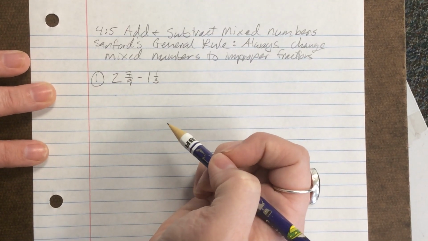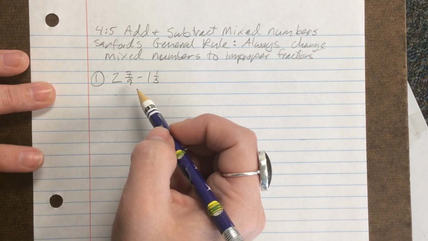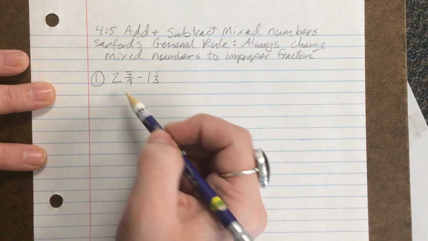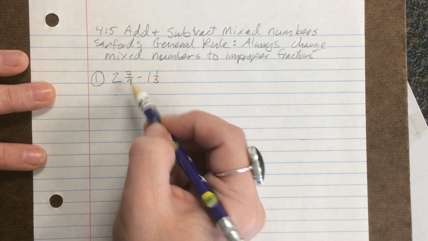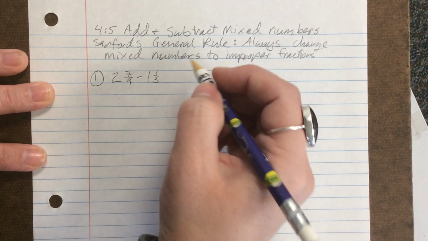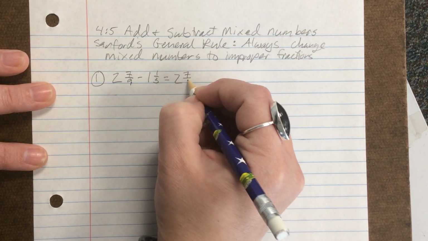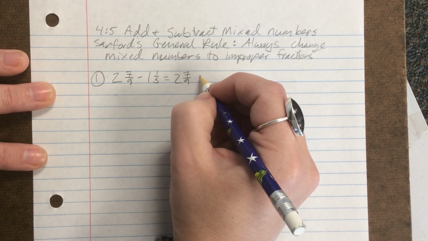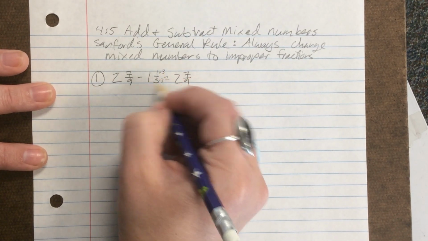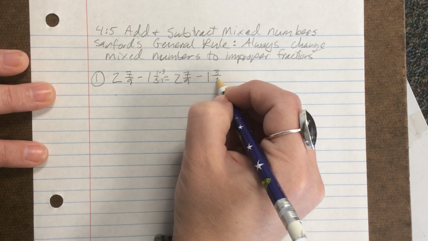So if you remember our lesson from yesterday, when dealing with adding and subtracting fractions, we want to ask ourselves, do they have the same denominator? They do not. Second question, can one of them go into the other one? In this case, that's a yes. So we can leave this first mixed number how it is, 2 7/9. And then for this one, we're going to multiply by 3 and multiply by 3, so we can get a common denominator, minus 1 3/9.